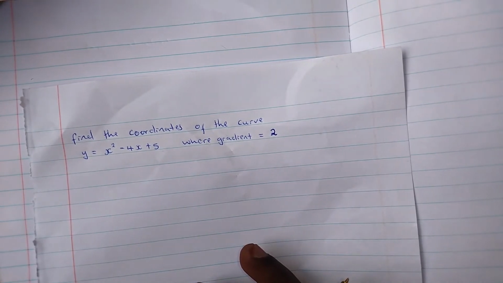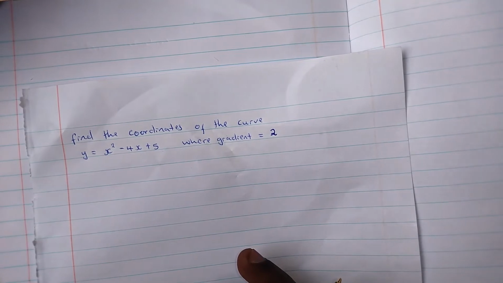In this example, find the coordinates of the curve y = x² - 4x + 5, where the gradient is equal to 2. So now we know the gradient is equal to 2. We want to find the coordinates of the curve where the gradient is equal to 2. So what we are required to do is to find the derivative of this curve. After we find the derivative, we equate that derivative to 2 to find the coordinates of the curve where the gradient is equal to 2.